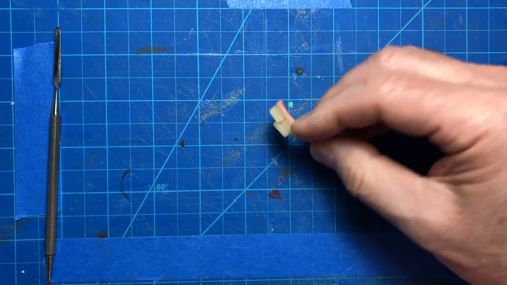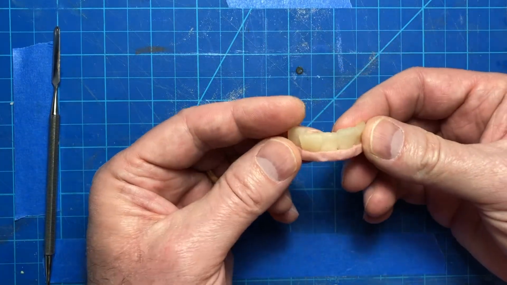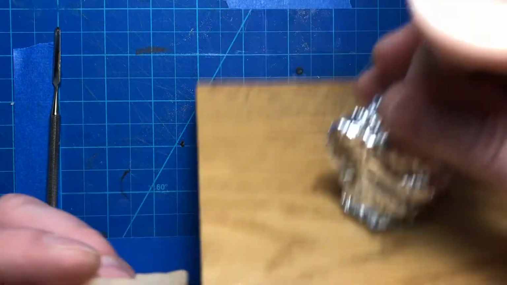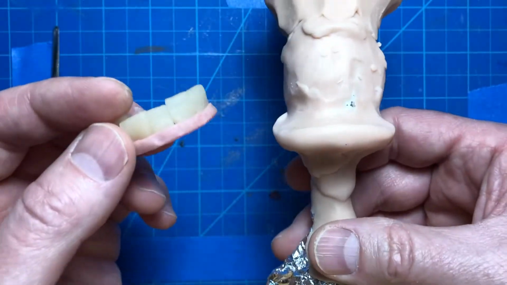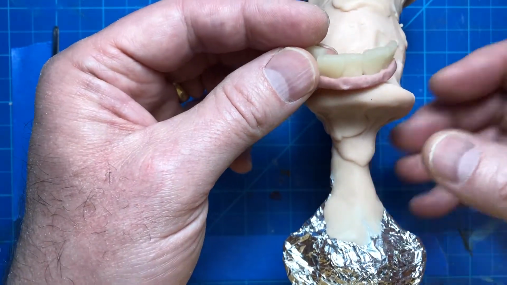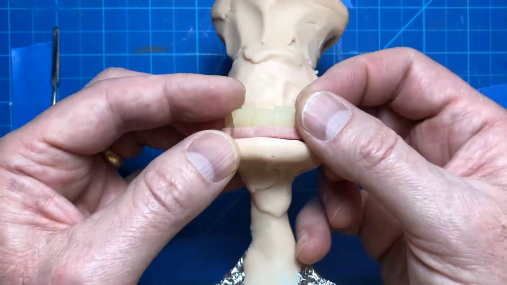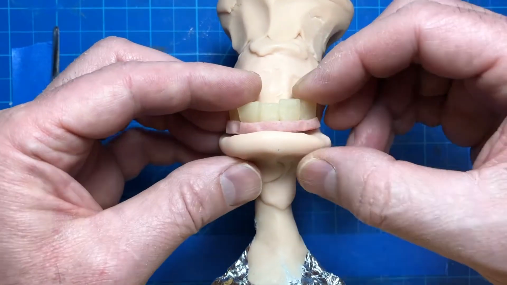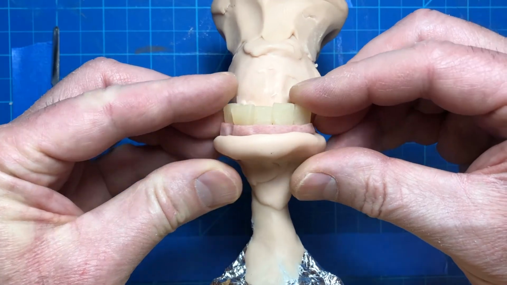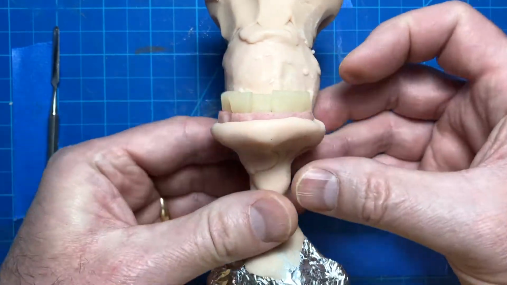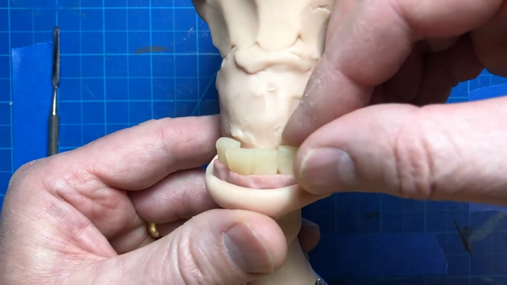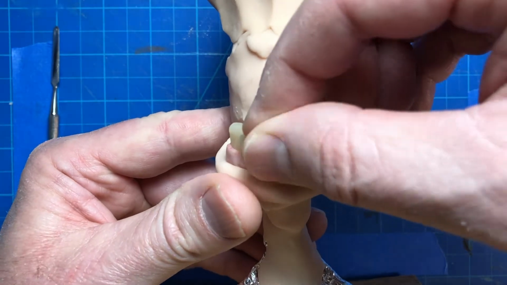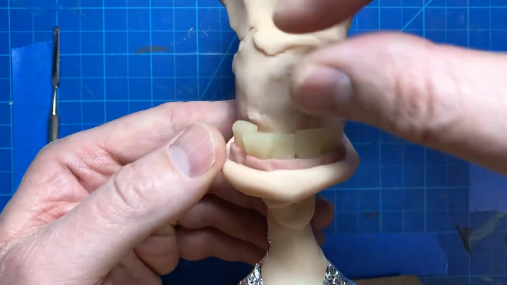And so now we've got this cured, and what we could do, I'll just use this example here, is you could place that into the upper or lower jaw of your piece and obviously sculpt it in.